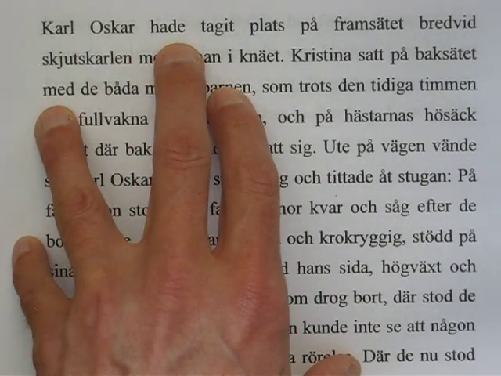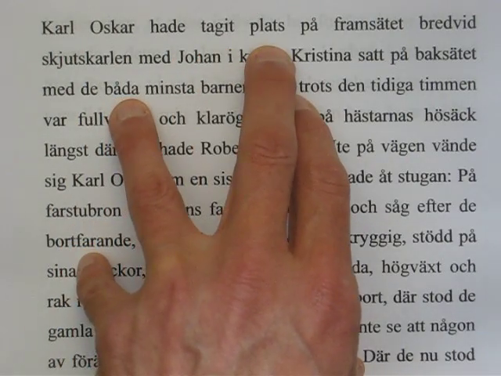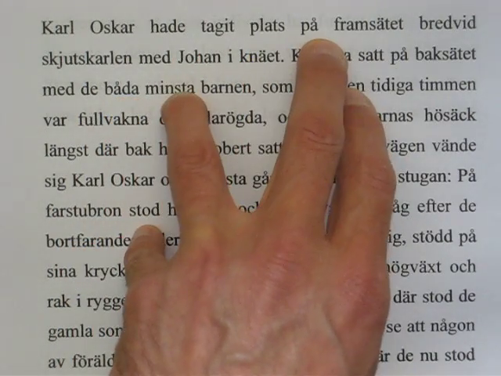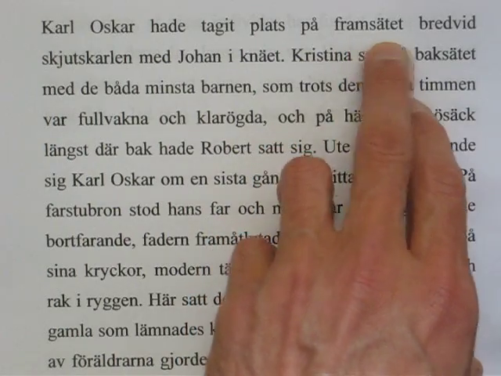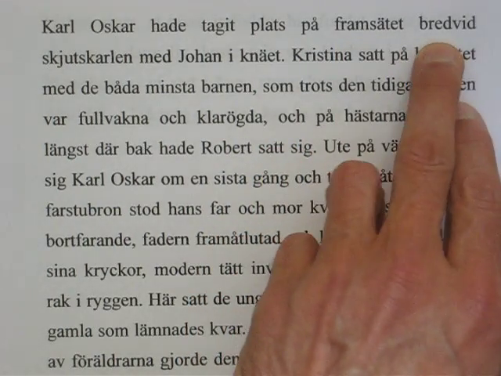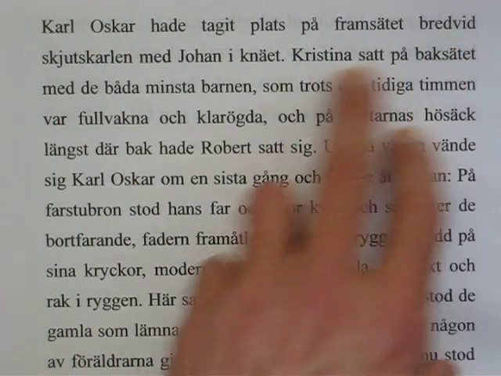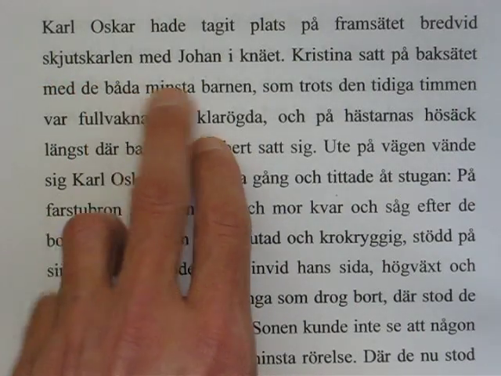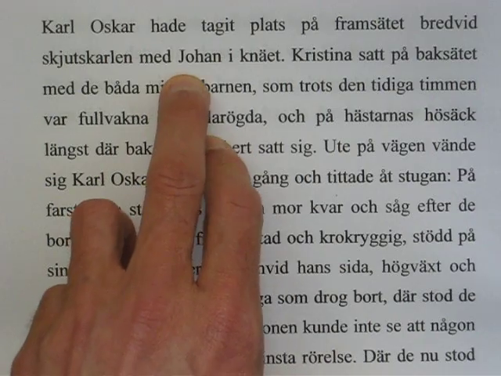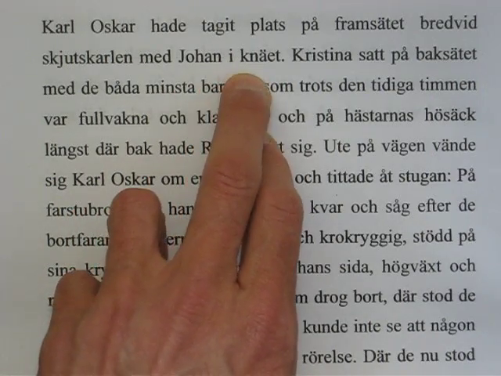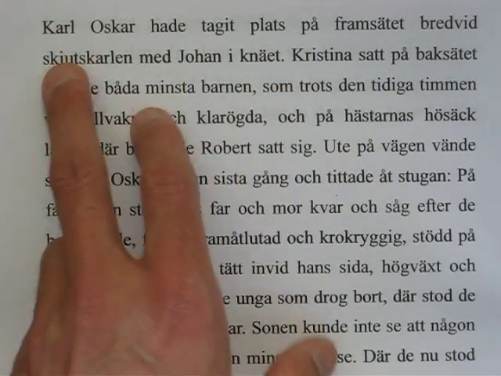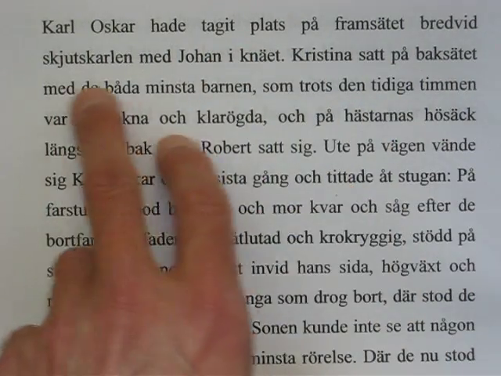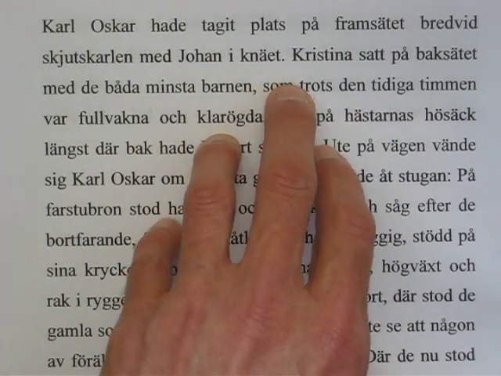So Karl-Oskar had taken his place on the front seat next to the driver with Johan on his knees.